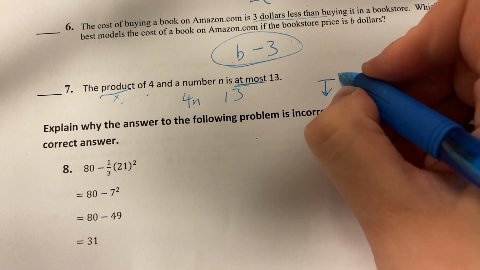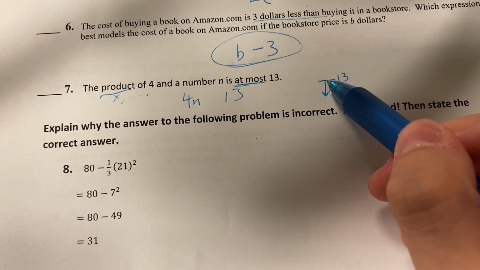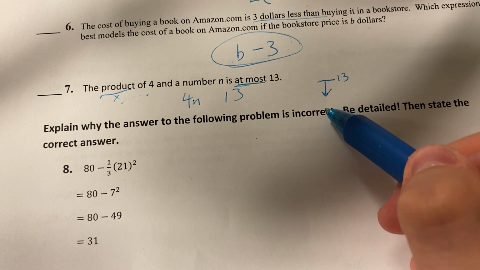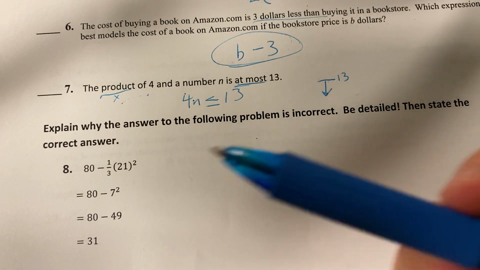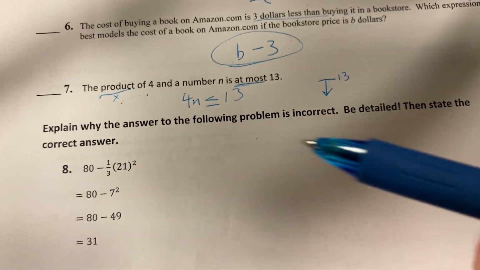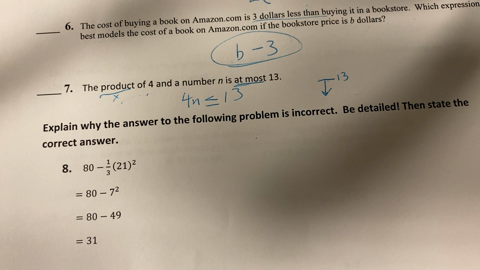Okay, so even just kind of writing it out like this, at most means 13 is the most, so it's got to be below 13. So it's less than or equal to. So less than is always pointed to the left when the variable's on the left side.